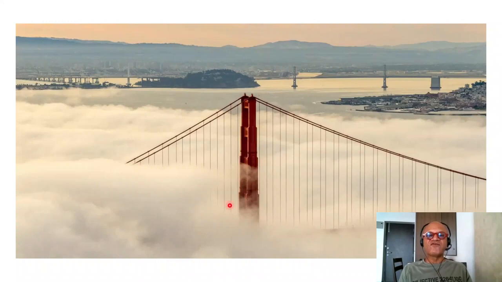It's called advective fog. The Golden Gate Bridge in San Francisco is very famous for its advective fog during the summer months. You need humidity, so winds from the ocean help bring humidity, but the cold coastal temperatures help take relative humidity to near saturation and create fog.